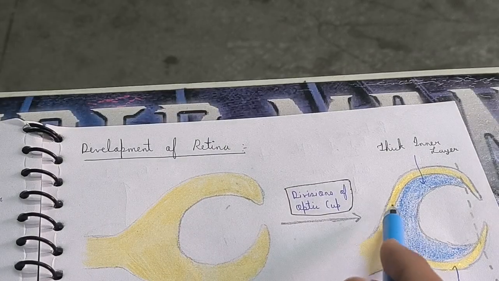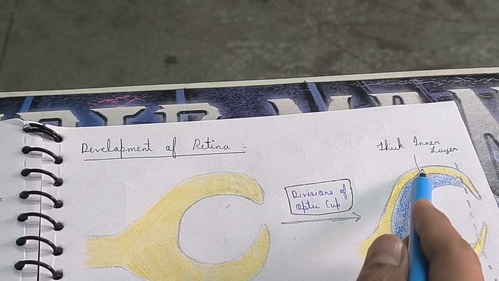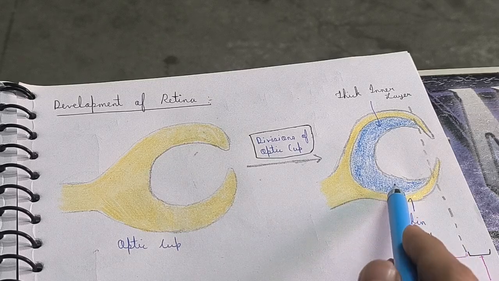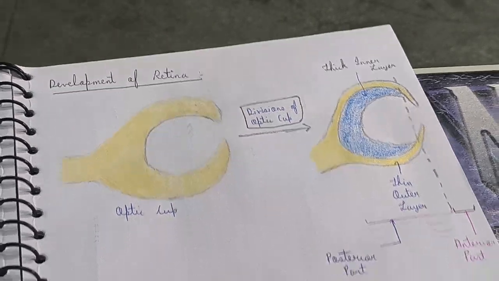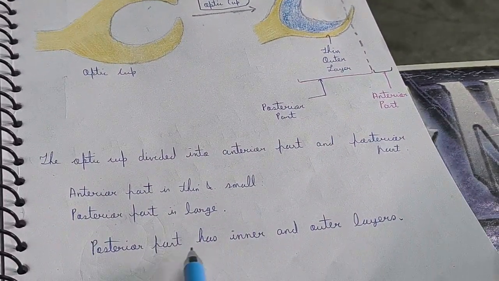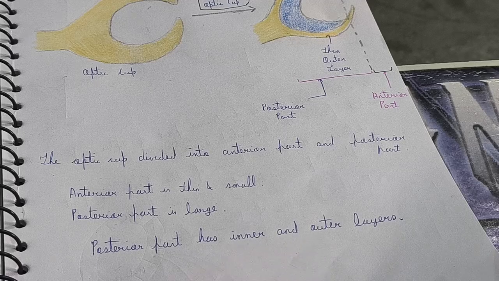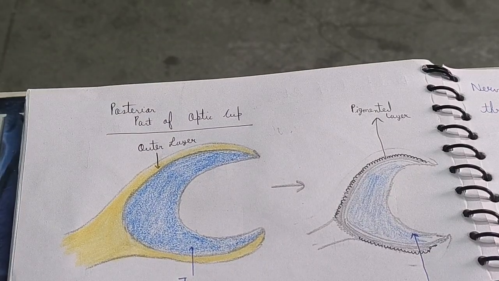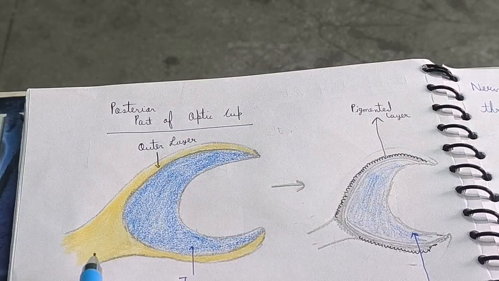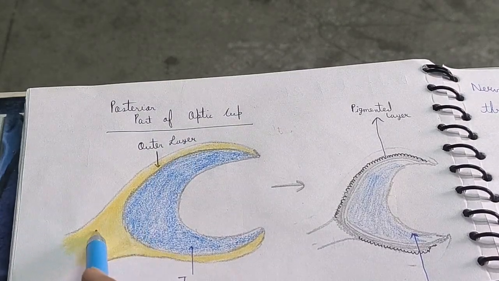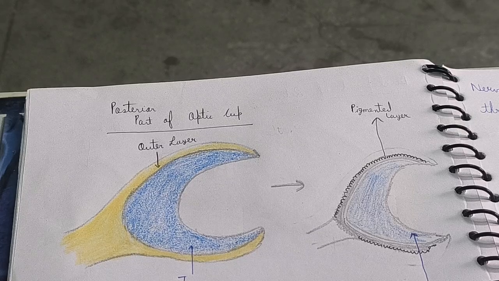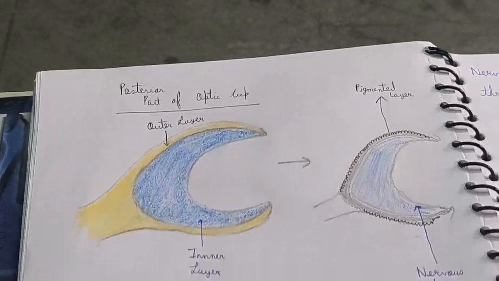Now you can see that in this posterior part there are two layers. Basically the outer layer is thin but the inner layer is thick. So I have written that the posterior part has inner and outer layers. Now for further study of the posterior part of the optic cup, this is the outer layer and this is the inner layer. As I already mentioned, the posterior part has only outer and inner layers.